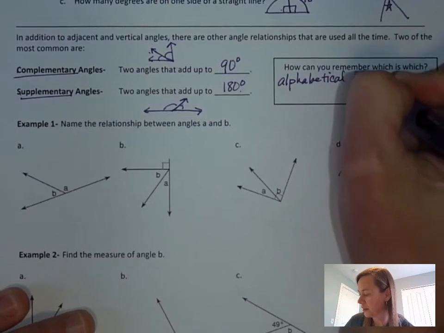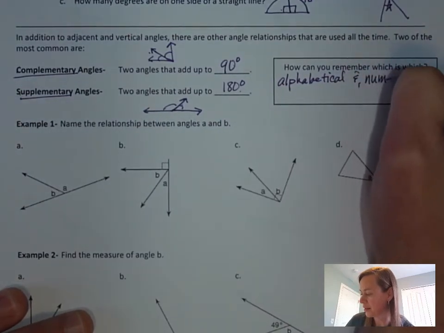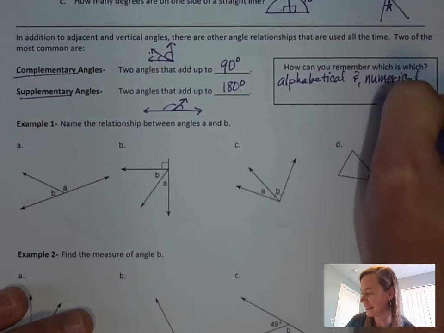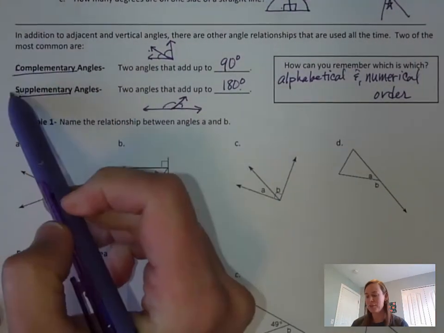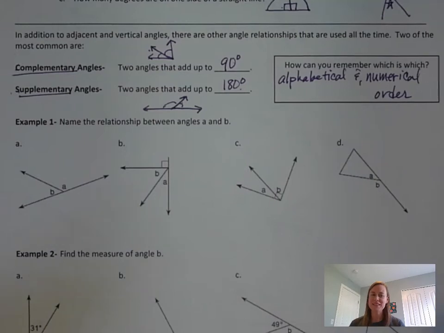Alphabetical and numerical. I cannot spell and talk at the same time, so excuse me. All right, there we go. So remembering that they're in alphabetical order and numerical order. Let's look at some examples.